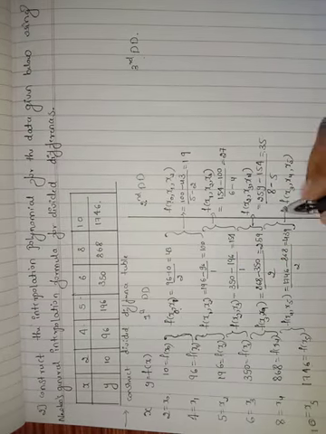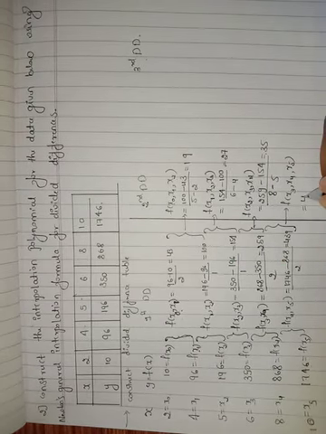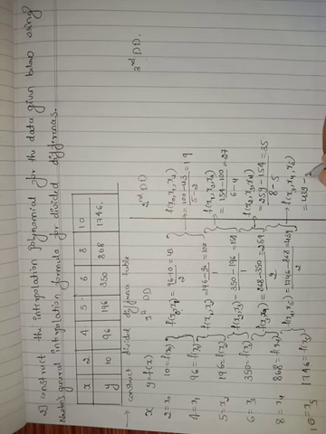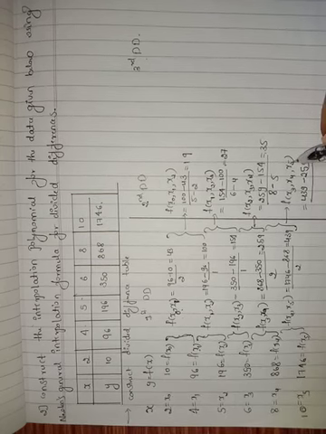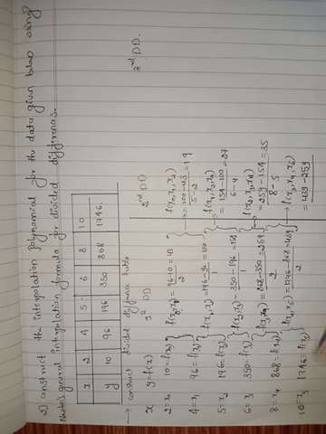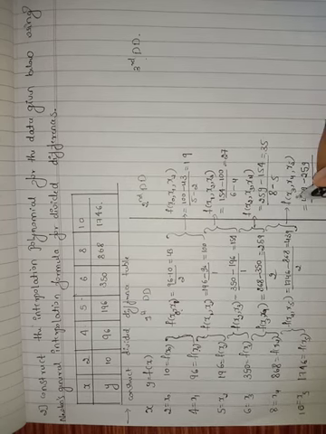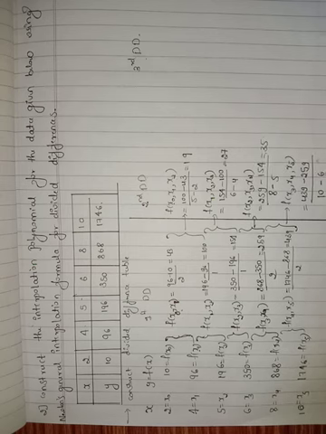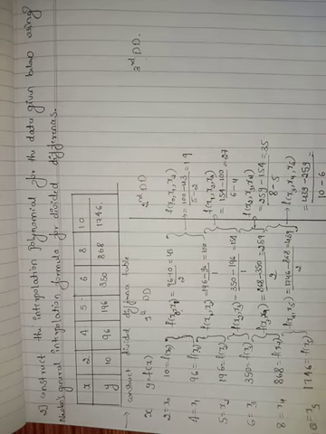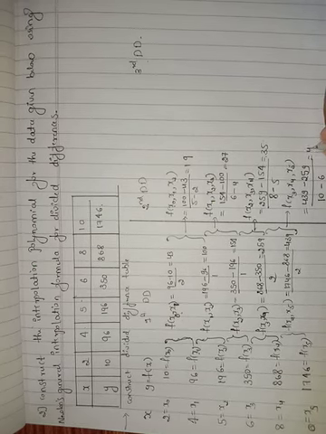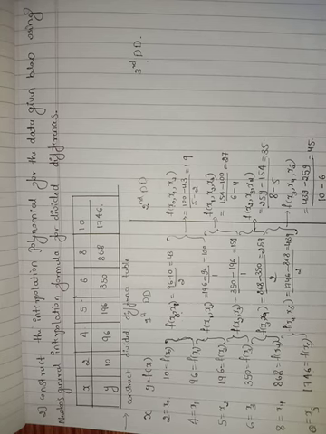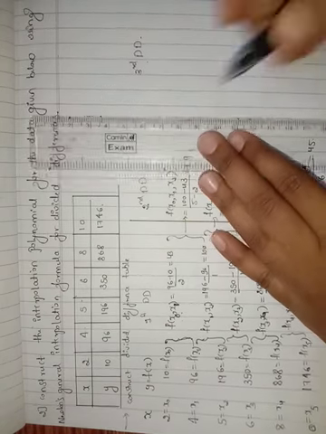Then 439 minus 259 divided by the last entry x5, which is 10, minus x3, 6. So calculate here, then you will get 45. Then similarly, the third divided difference.